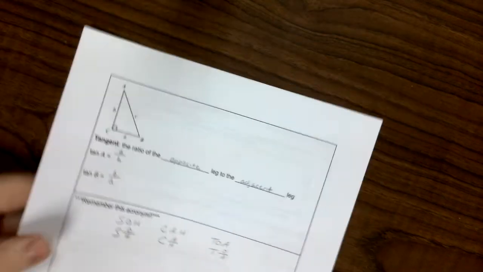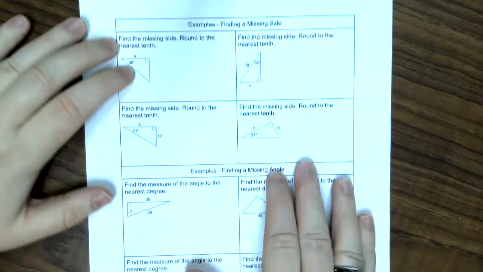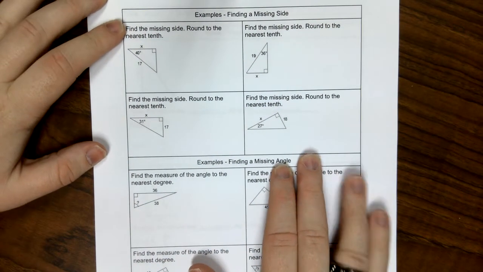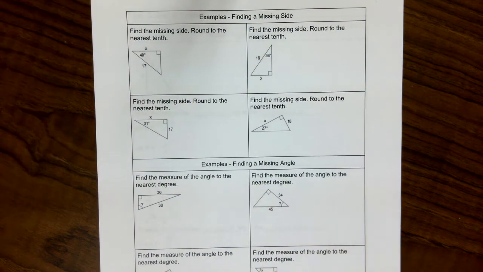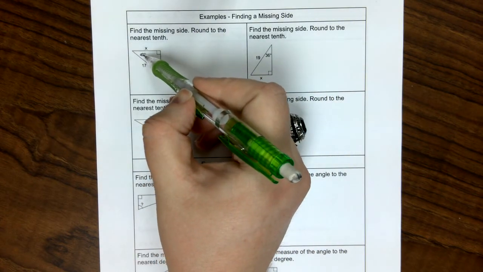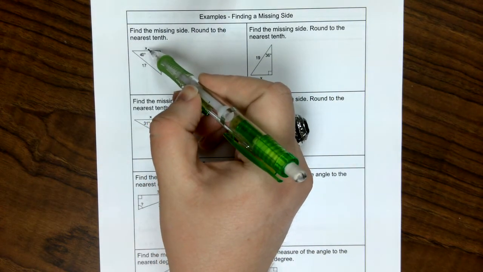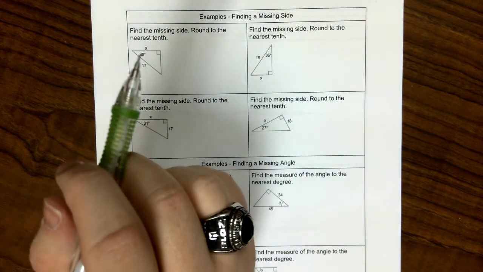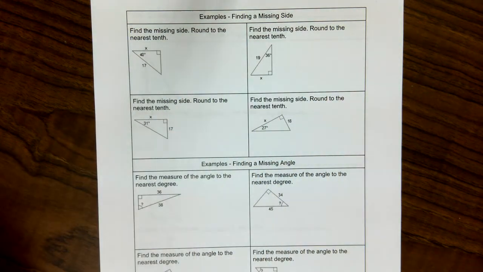Okay? This will be what your problems look like. It'll say find the missing side, round to the nearest tenth, and all I'm going to give you is an angle and one side, and you'll have to find the other side. Okay? Just find one extra side.